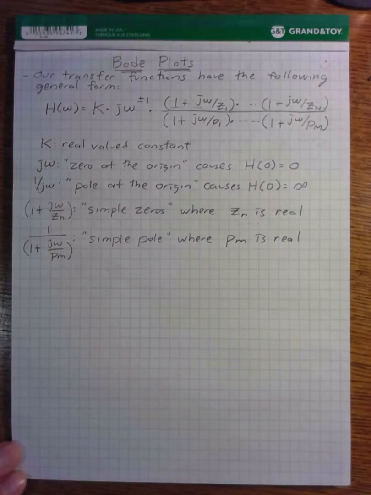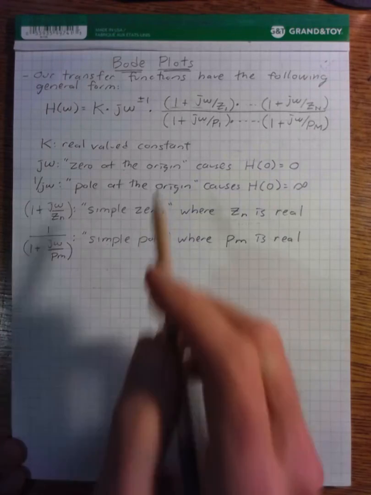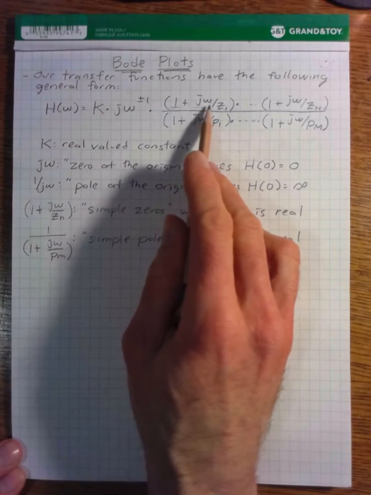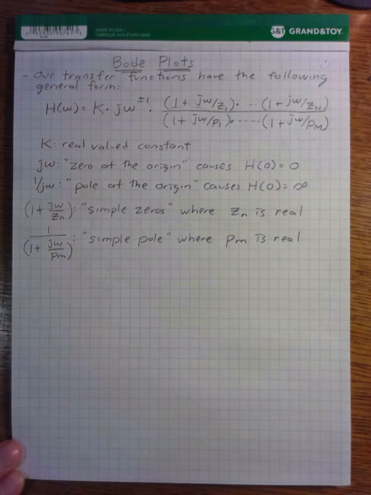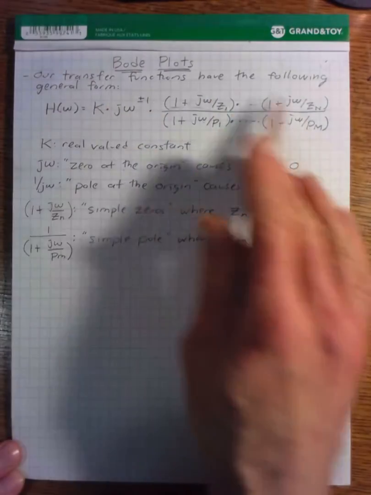Now, you might think back to the lecture that we had on filters, and you can remember us constructing RC and RL and RLC circuits that had 1 plus j omega times RC, for example. And we're going to be working with those types of transfer functions and putting them in this general form.